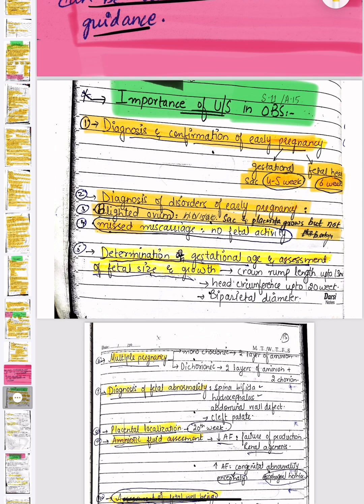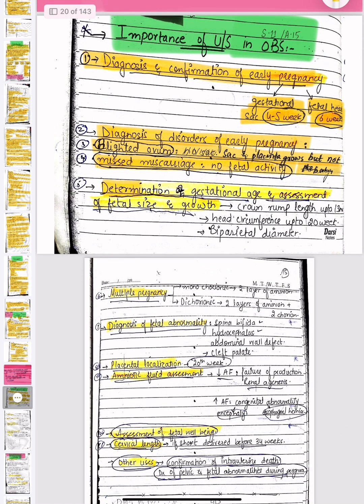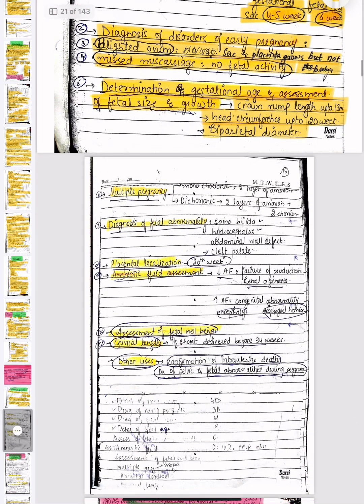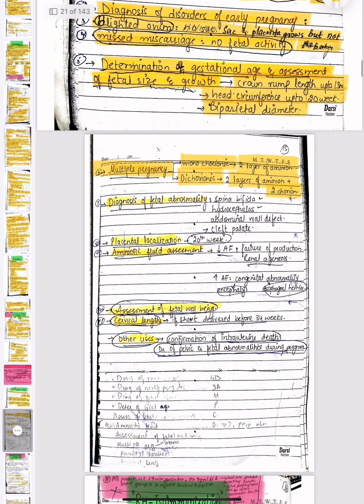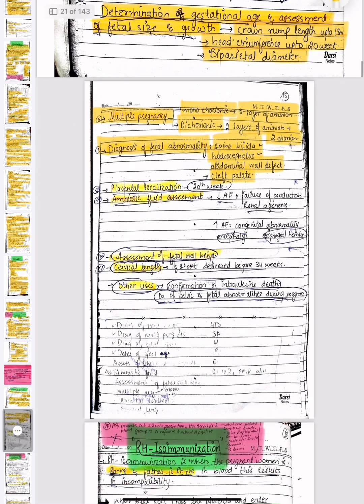Okay, miscarriage or no fetal activity can be seen on the ultrasound, and the determination of gestational age and assessment of fetal size and growth: crown rump length, head circumference up to 20 weeks, and biparietal diameter can be seen on the ultrasound. And it shows us multiple pregnancy, which may be monochorionic, that is 2 layers of the amnion, and dichorionic, that is 2 layers of the amnion plus 2 chorion. Then the diagnosis of fetal abnormality, which is spina bifida, hydrocephalus, abdominal wall defect, and cleft palate.